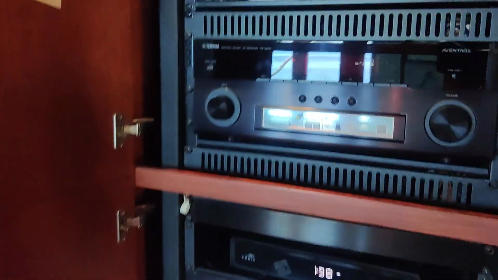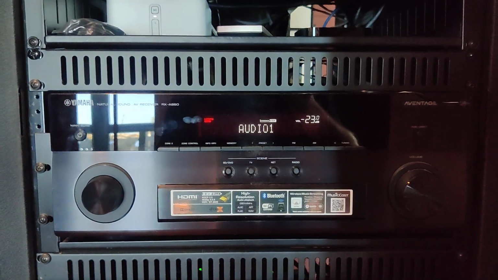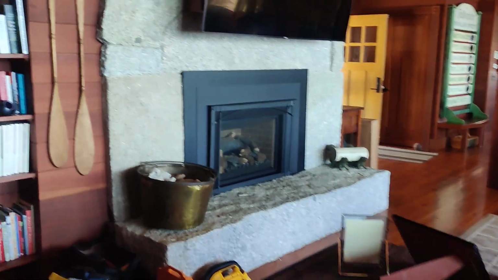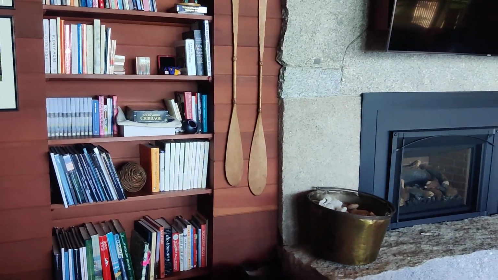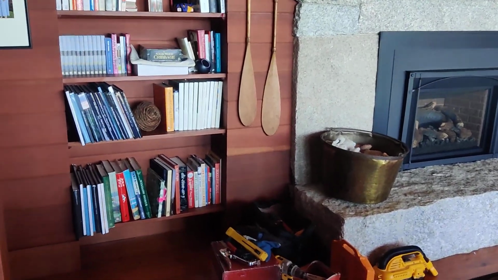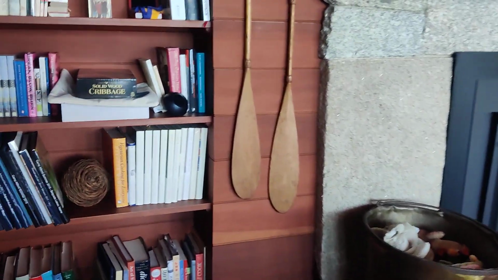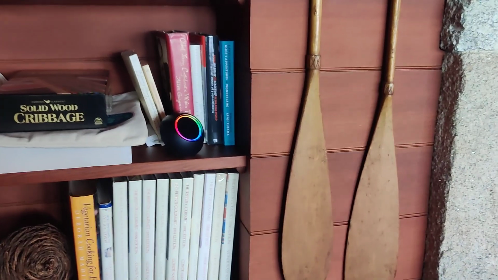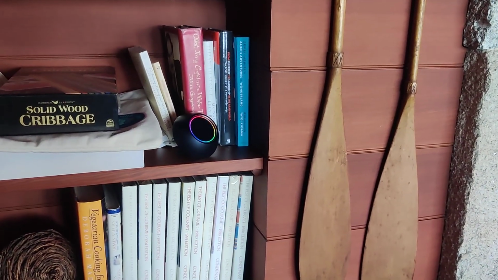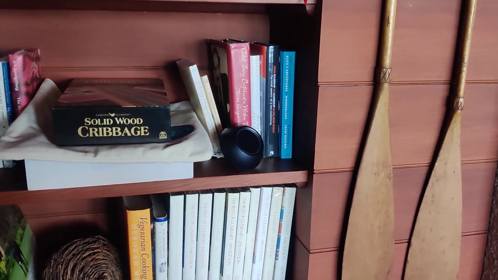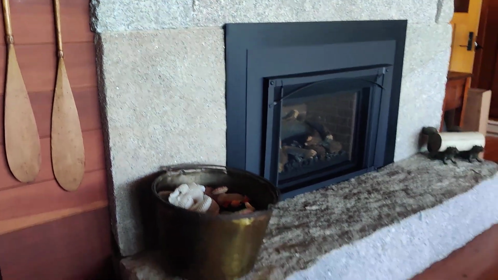It powers the stations on, switches over to the right inputs, and picks some music and starts playing it for you. From there, you can tell Josh to turn the volume up and down. I can say, "Hey Josh, mute the volume." Muted. So, easy enough, all with my voice.